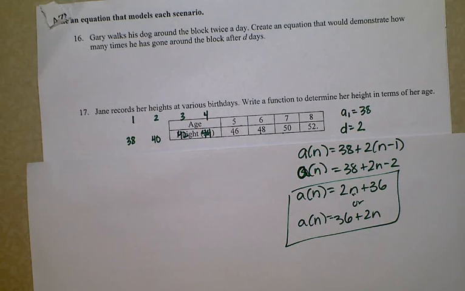Hands raised if you have either one of these equations, just so I can see. Okay, with time running out, give me 1 second.